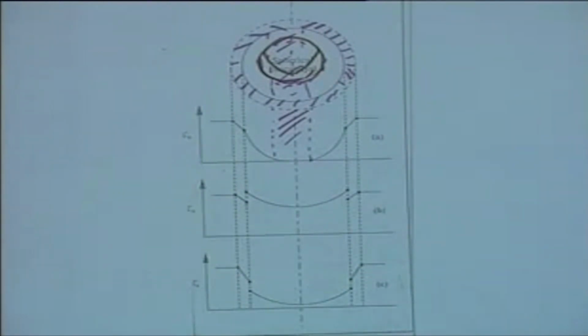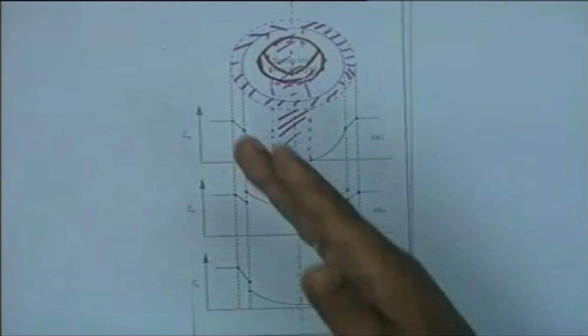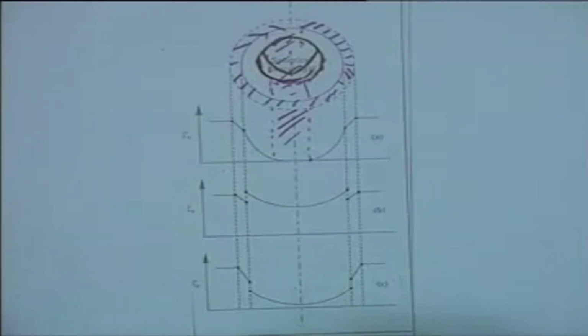That means the chemical nature of the carrier has more affinity for the substrate than the bulk. In part C, the reverse is there, that the substrate has lower affinity. That means suddenly from this boundary surface the concentration drops and there is a partitioning.